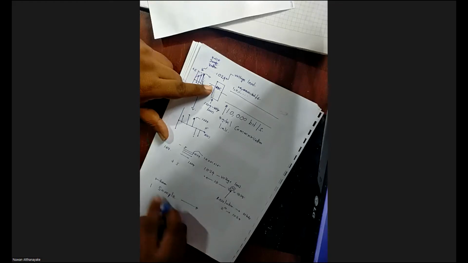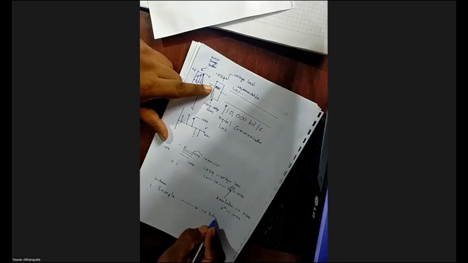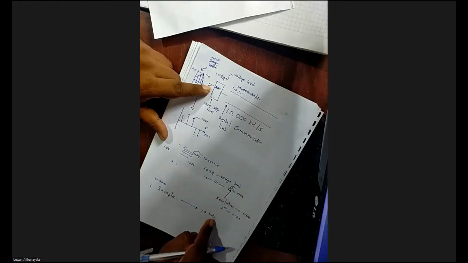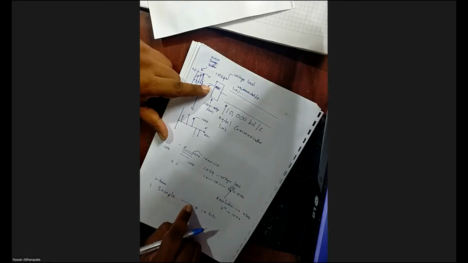For one sample, how many bits does it need? It is already given. That is the resolution. How many bits? 10 bits, no? So in this ADC, one sample will be represented using 10 bits. I think you can get the idea. One sample will be represented using 10 bits. That is the resolution of the ADC.